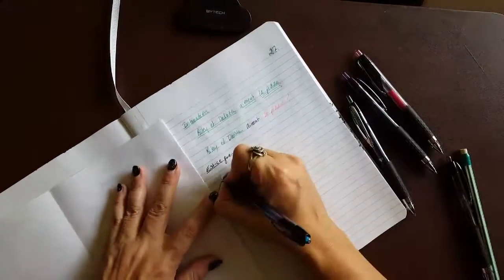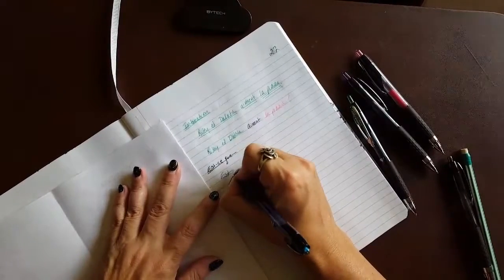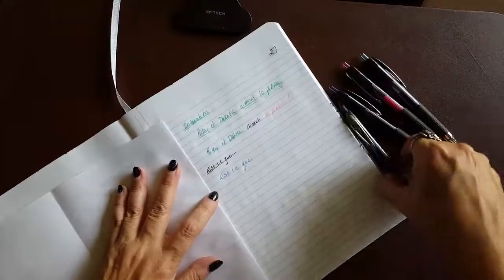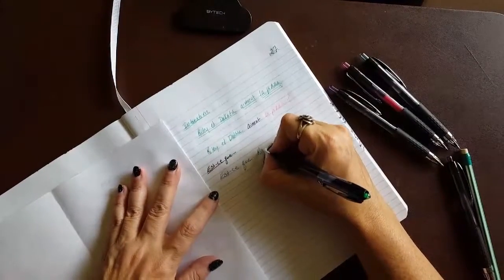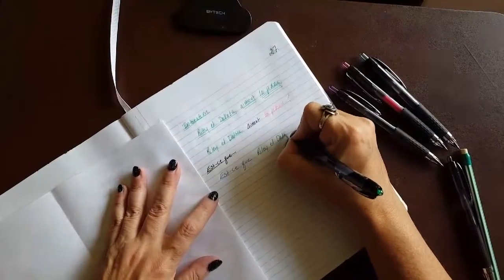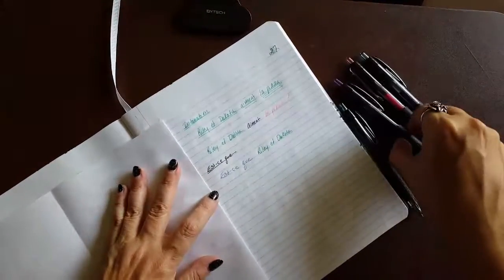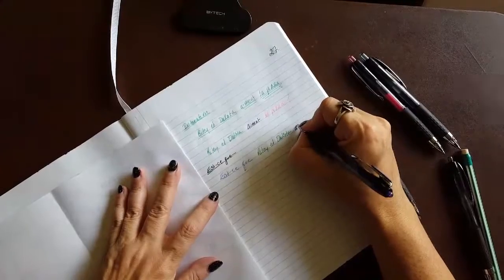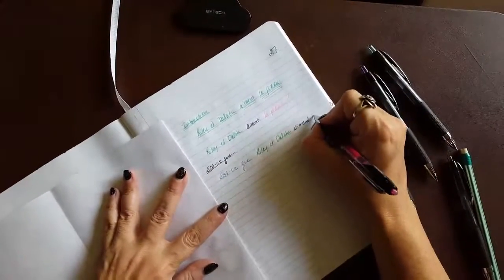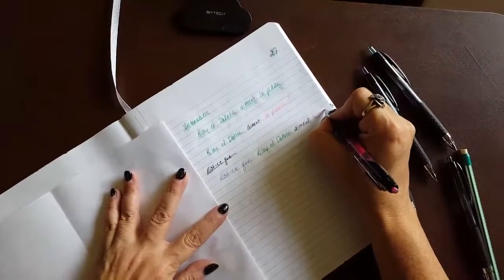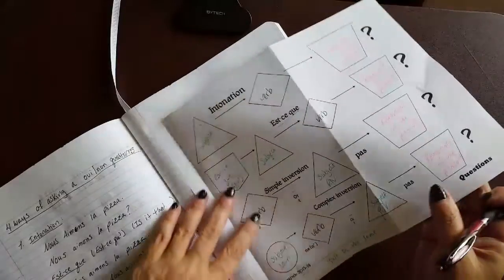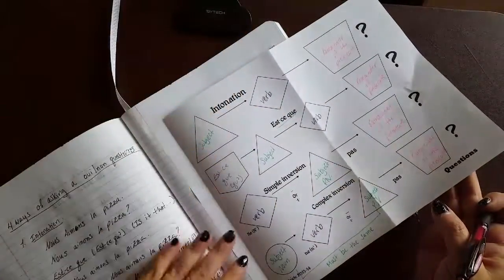So we have est que Riley et Dakota aiment la pizza. And you'll notice that these colors correspond exactly to what we put in our original flowchart.